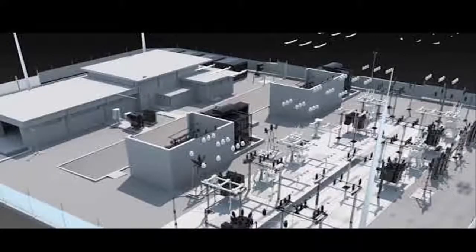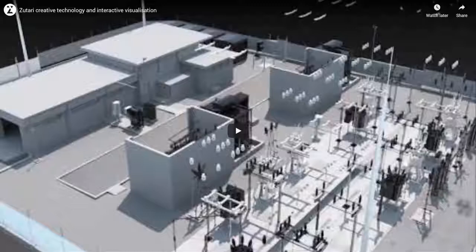That's interactive visualization in broad strokes. Let's take a few minutes to see some examples of this work in our 2020 showreel.